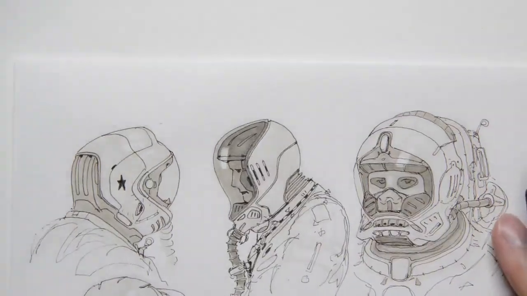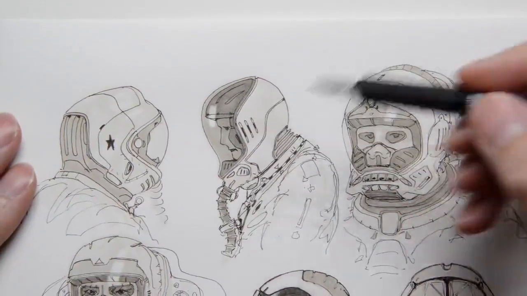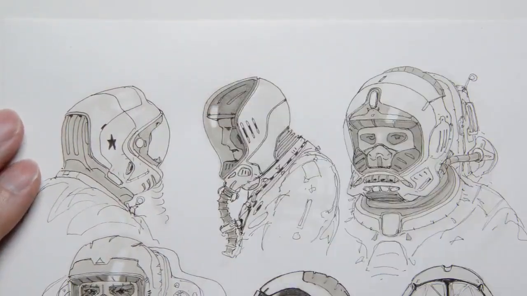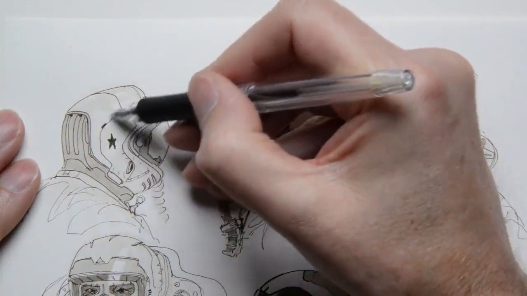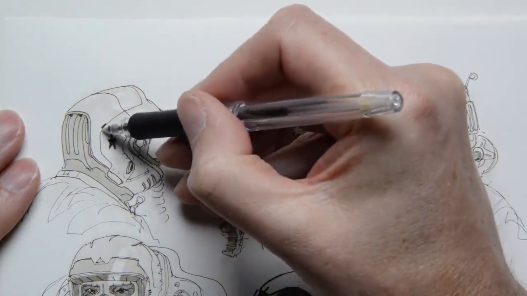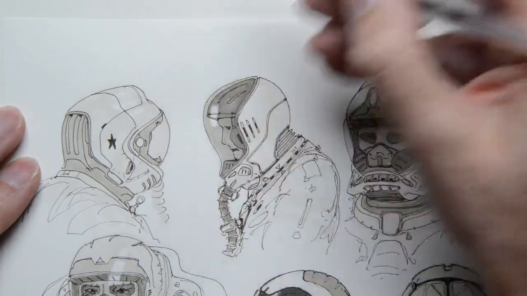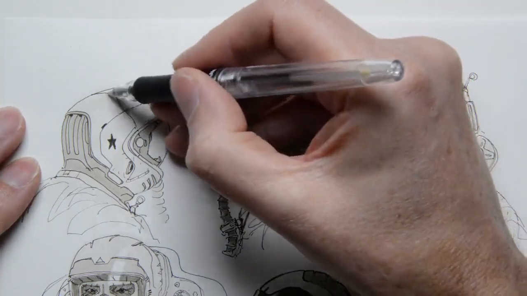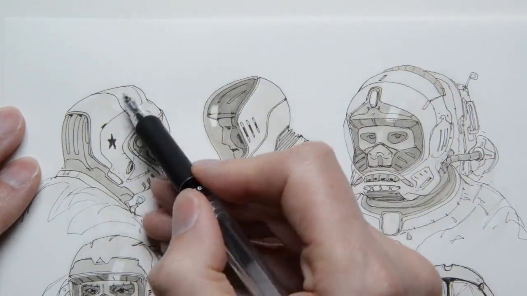It could define a region where you're planning to change the color or the value later. So maybe I want this to be a white helmet, but this element right up here on top is all going to be dark. So this line right here might define a difference in material or an actual part line, or it might just be a graphic line. So a graphic line here could be just making this and this different colors.